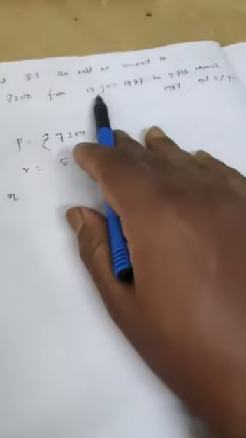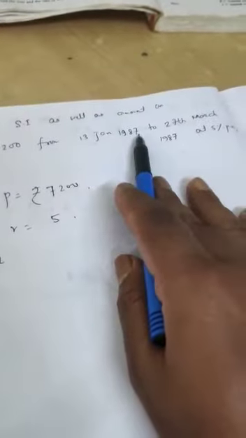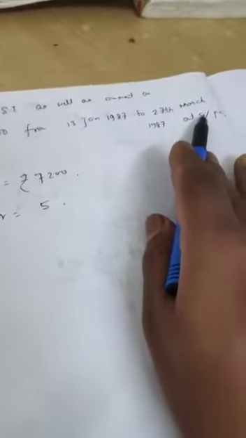Now here, principal is what? Principal equal to rupees 7200. Rate is what? 5. Now your time. Now time they have given in what? In days they have given. From 13 January 1987 to 27 March 1987.